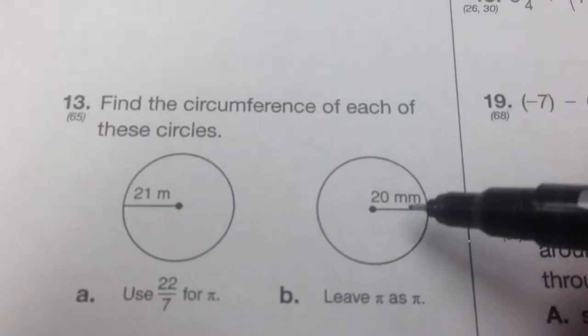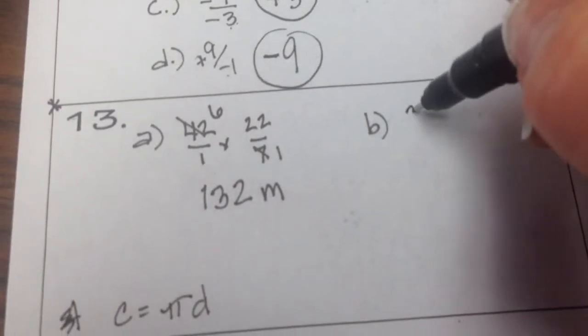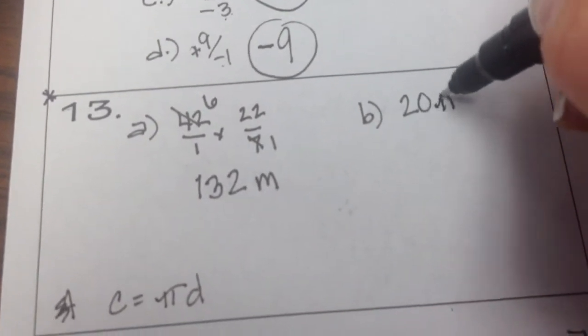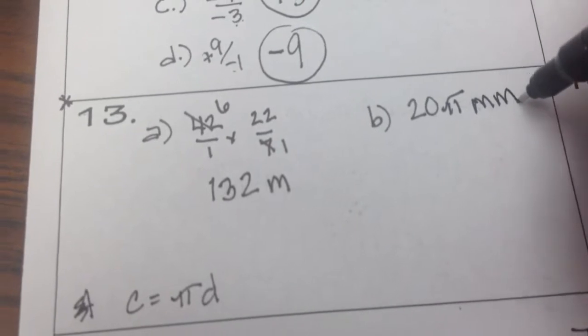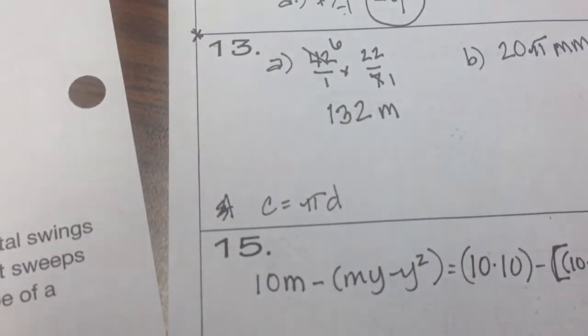B is 20 millimeters, but leave pi as pi. These are so easy when you leave pi, so you just go 20 times pi millimeters. That's it. That's all there is to it. All right.